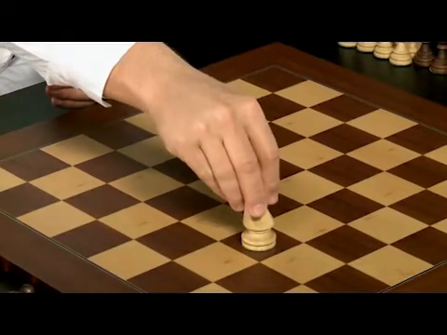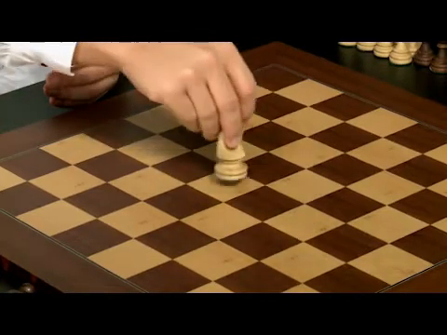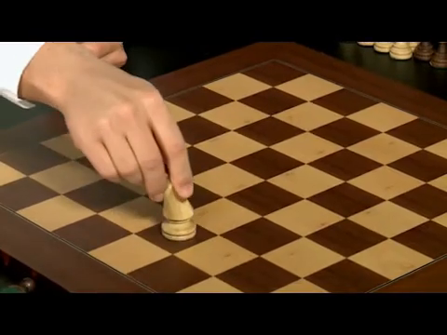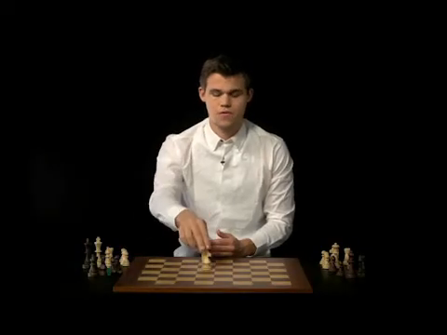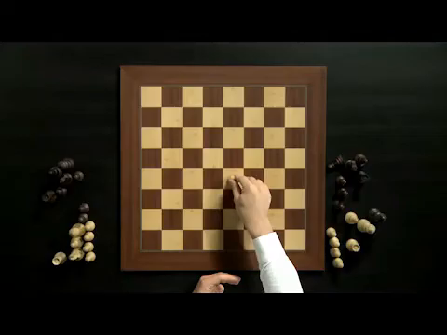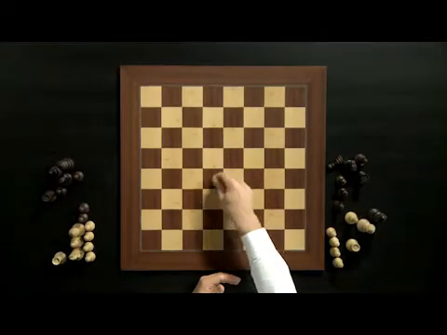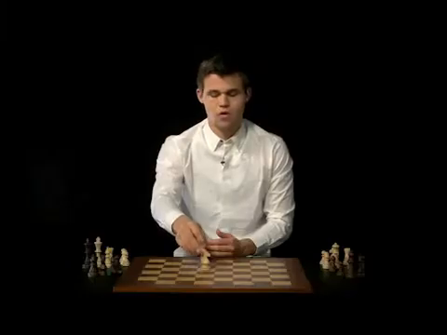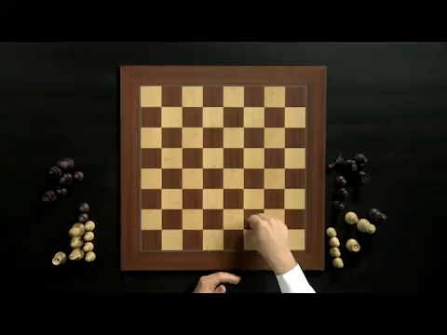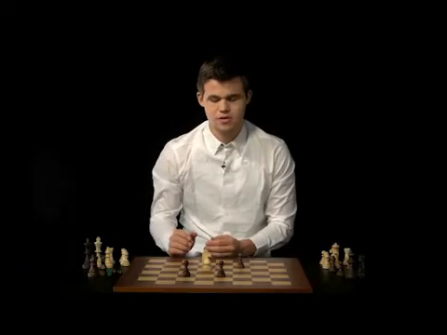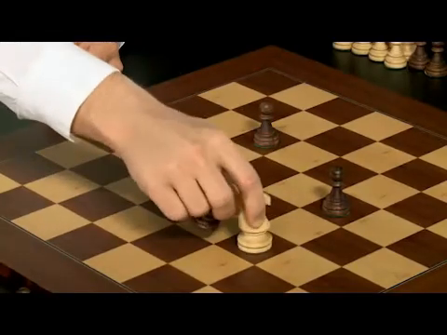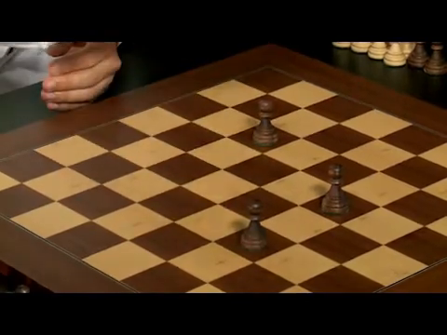The knight moves in an L shape, either 2 squares forward and 1 to the side, or 2 squares to the side and 1 square forward. The knight can also move the same way backwards, 2 squares to the side and 1 square back, or 2 squares backwards and 1 to the side. The knight also captures in the same way. It can capture forwards or it can capture backwards.